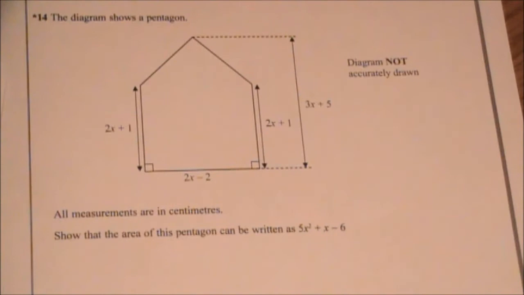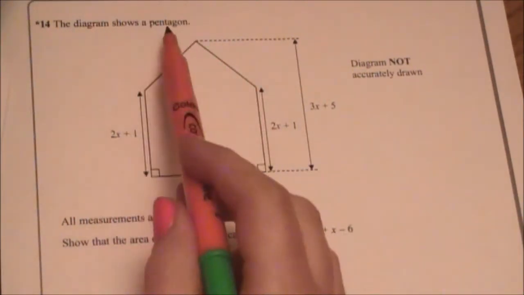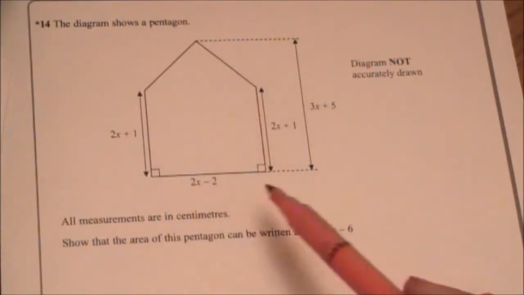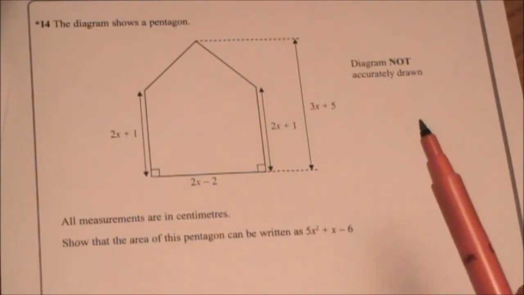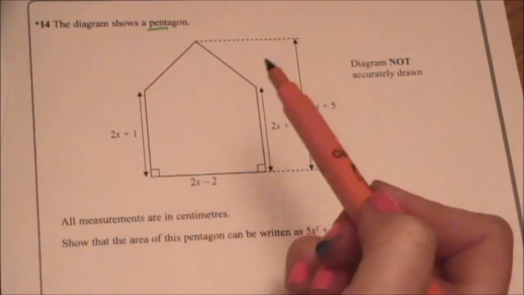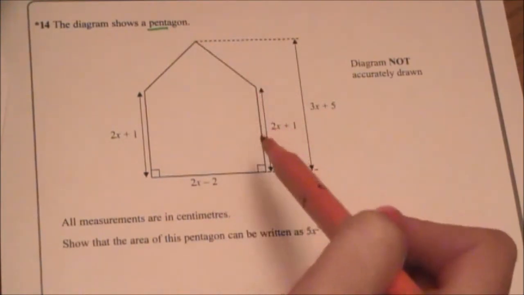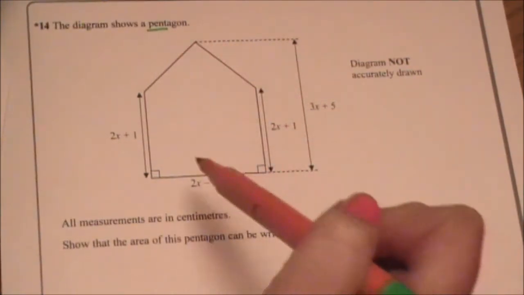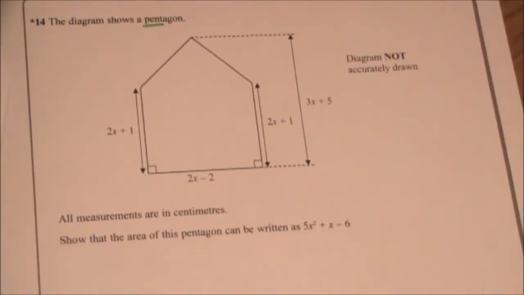Question 14. This is a lovely little algebra question. The diagram shows a pentagon. Now this doesn't look like a pentagon. In fact, I think it looks like a house, because that's how we used to draw in houses. But remember, pent means 5. So it's 1, 2, 3, 4, 5. It is a 5-sided shape, so that is a pentagon, even though it's not how we're used to seeing it.